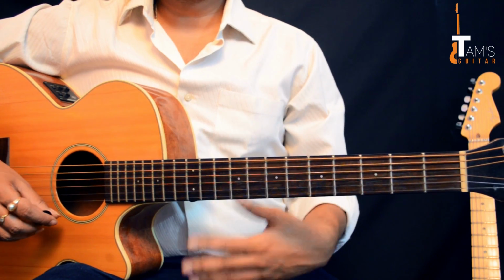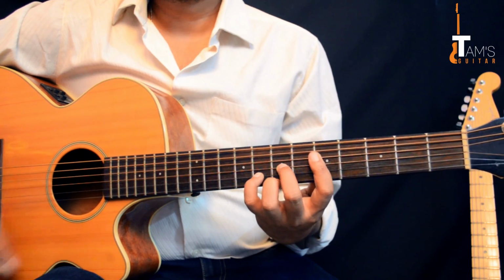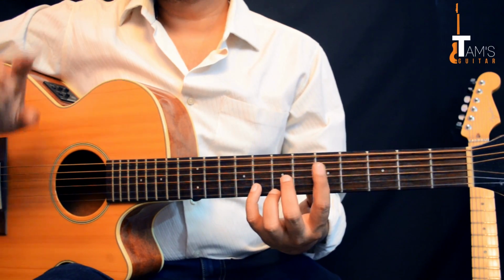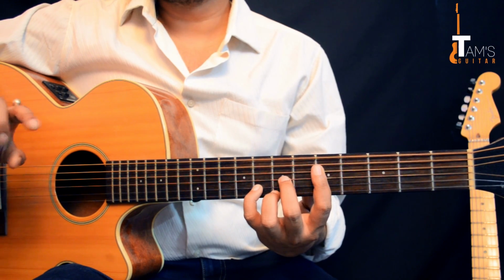So we are going to use a lot of inversions of standard chords. The first chord is G major. You need to listen to the intro at least 50 times, over and over.